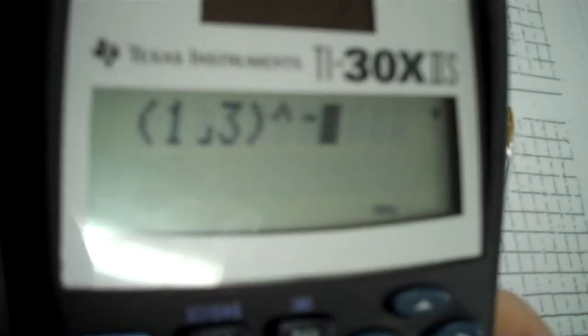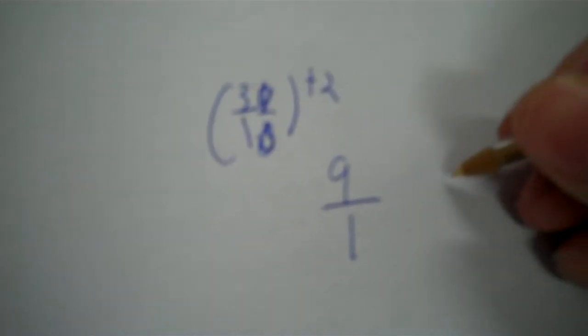Okay, so 1/3 caret -2 is 9. So if that's 9, this has got to be 1/9. Okay, now I'll explain how that's 9. So if you have a negative power, it's already a fraction. So what you can do to make it positive is the 3 and the 1 would switch places, and then 3 to the second is 9, and 1 to the second is 1. 9 over 1 is 9. So that's why that's 9. And the 2 power would just be 1 to the second is 1, 3 to the second is 9.